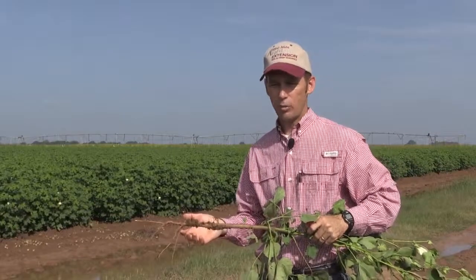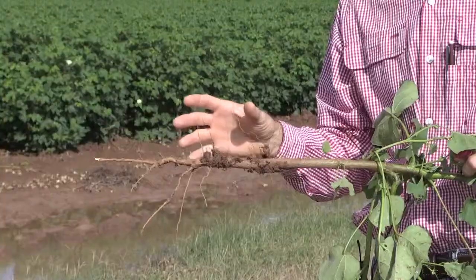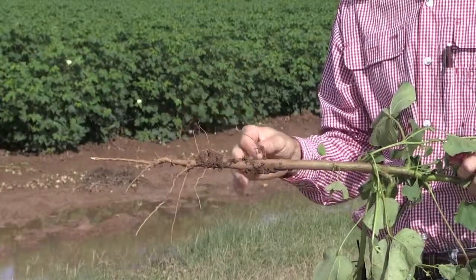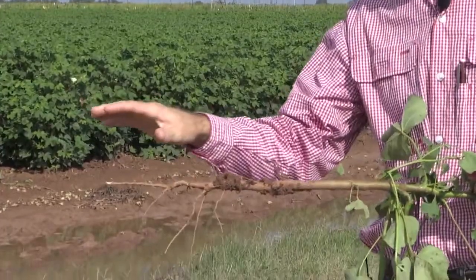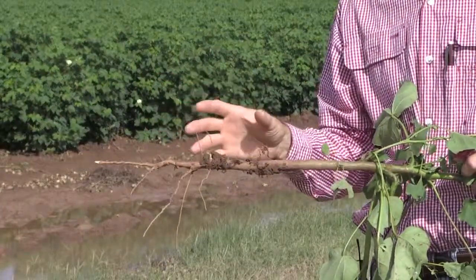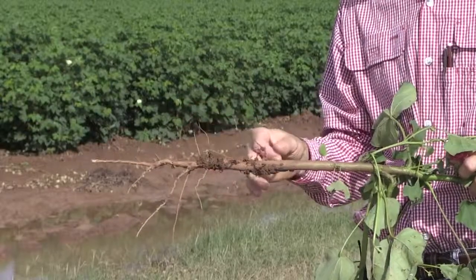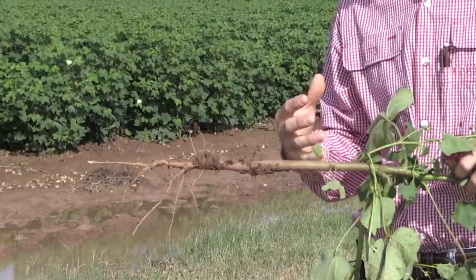So cotton is a perennial plant. It invests a lot of energy in developing that root system early on. It is a taproot, which allows it to basically anchor and go down deep into the soil to pull moisture and nutrients from deep down in the soil and use those to basically feed the rest of the plant throughout the season.